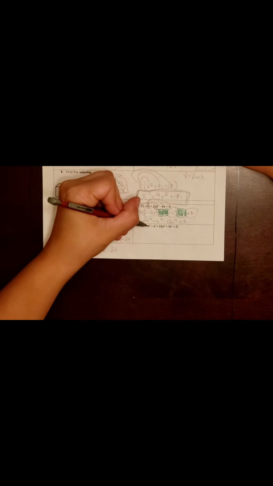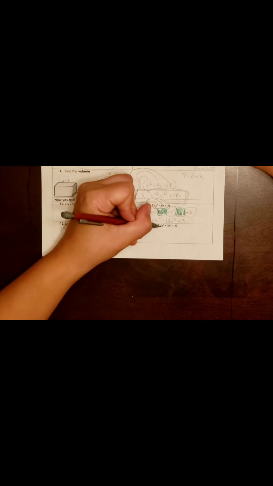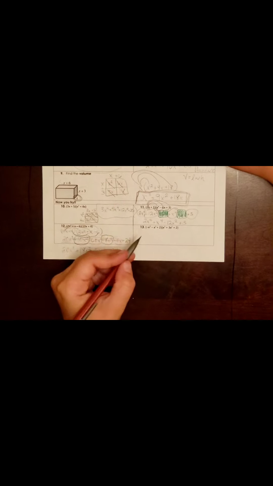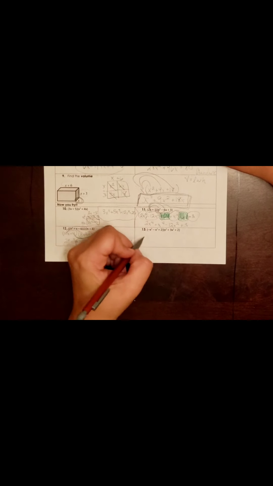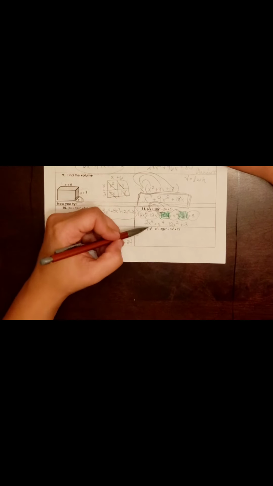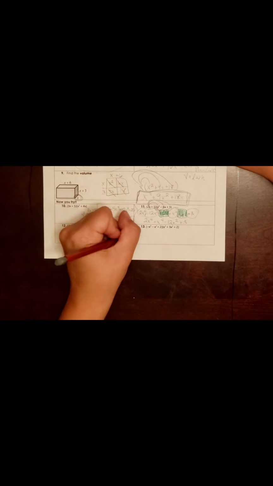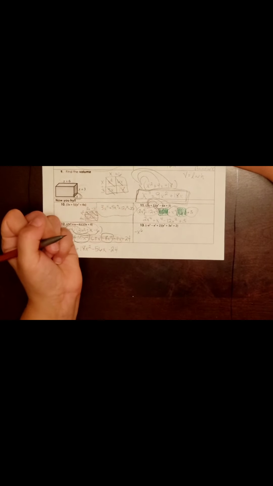All right, number 13, negative x cubed times positive x cubed. A negative times a positive makes a negative. X cubed times x cubed is x to the 6th power. Okay, remember we're just going to add these little exponents together.